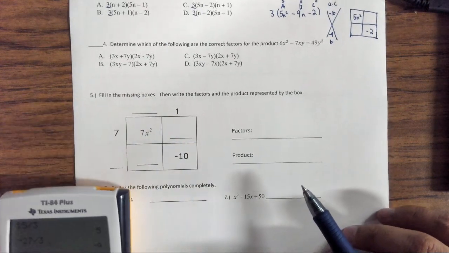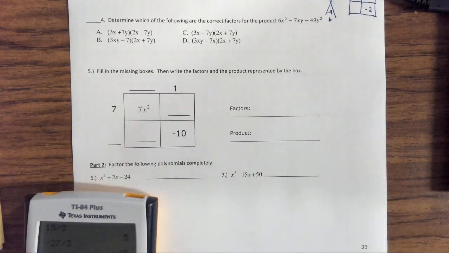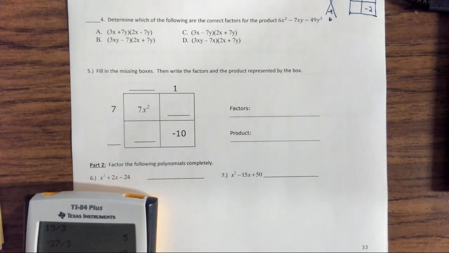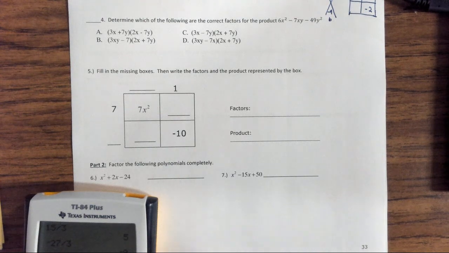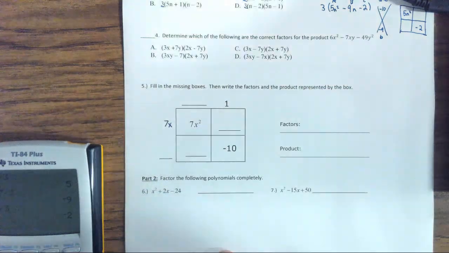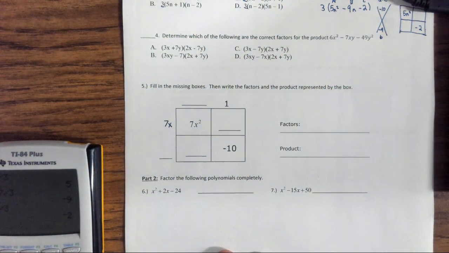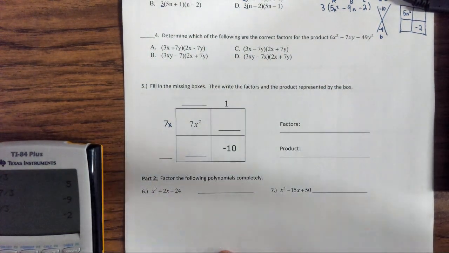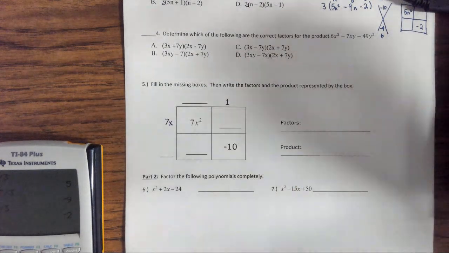I'll skip number 4. Number 5, we should be able to fill out. But I guess I can go through and actually answer a few questions on number 5. First, on number 5, there is a typo. This should be 7x and not just x, or not just 7. So again, this is just, can you actually factor this out? Can you not only multiply, but can you actually also factor out?